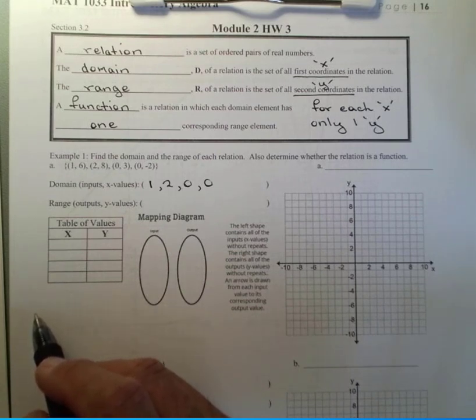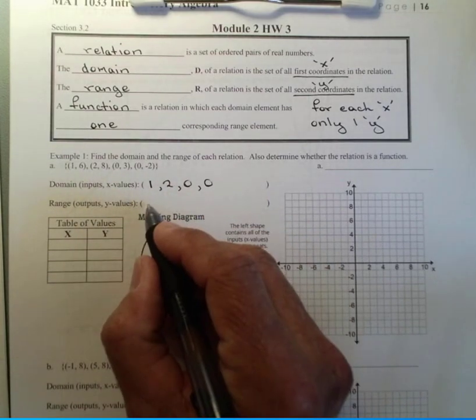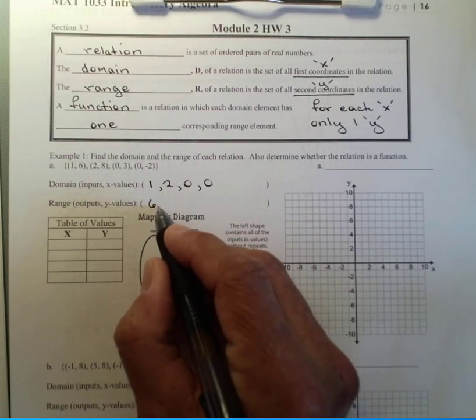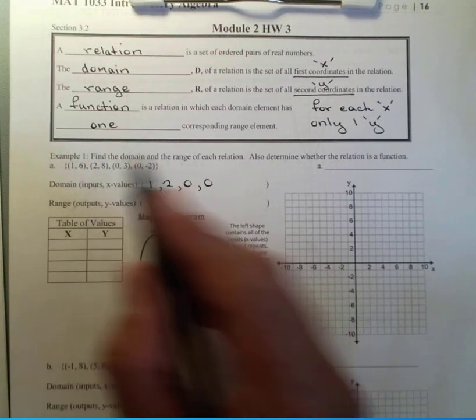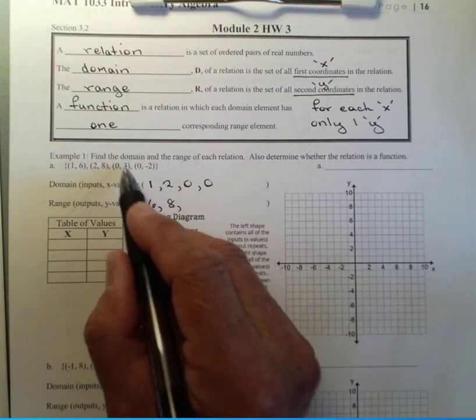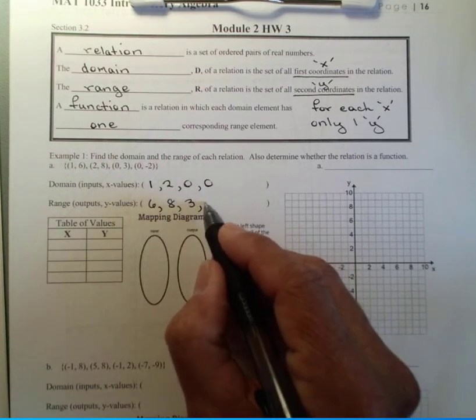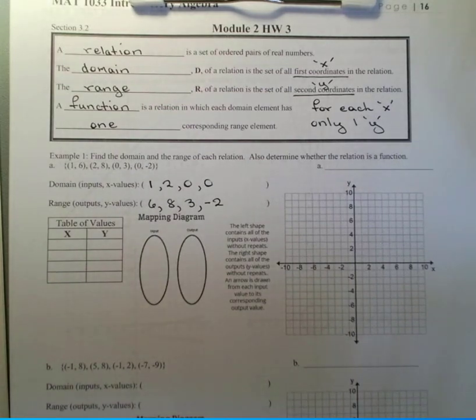Now I'm going to look at the corresponding y, or the range, and that would be for the first one, for that 1, it had a range of 6. For the x of 2, we have a y, or a range of 8. And for the x of 0, well, we had a 3, and we also had a negative 2. That's going to help us define whether or not this is a function.